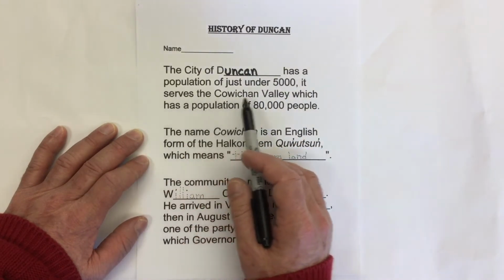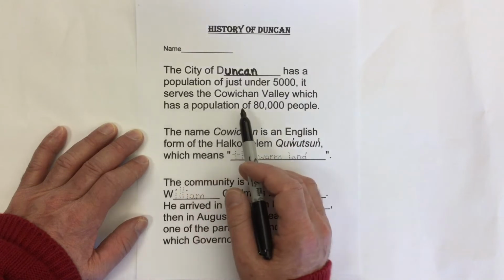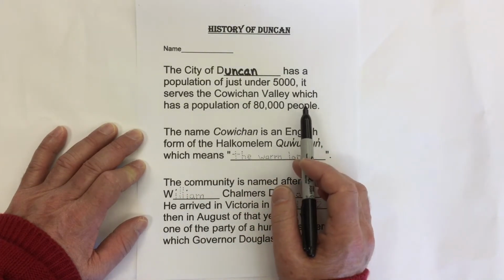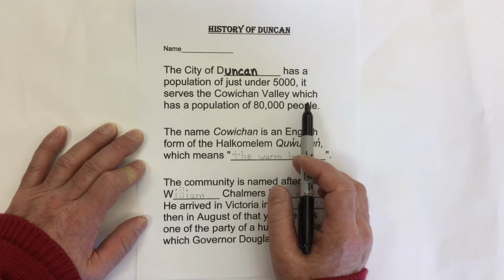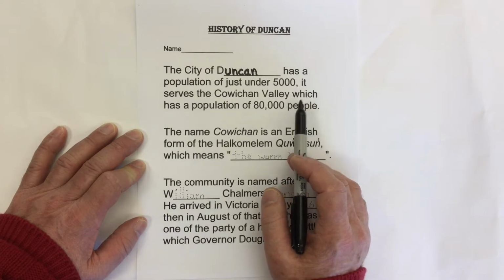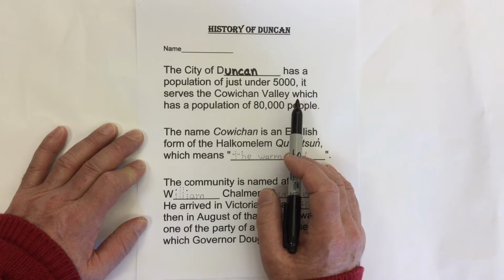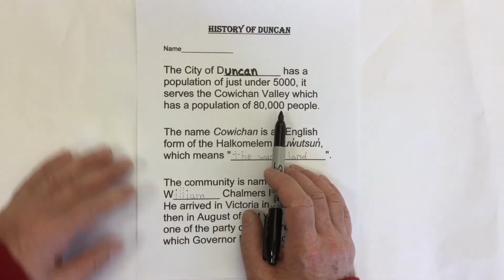It serves the Cowichan Valley, which has a population of 80,000 people. So when we include Mill Bay and Shawnigan Lake and Maple Bay and Cowichan Bay and Cobble Hill and Ladysmith and Crofton and Chemainus and North Cowichan, as well as Duncan, then we add up to about 80,000 people.